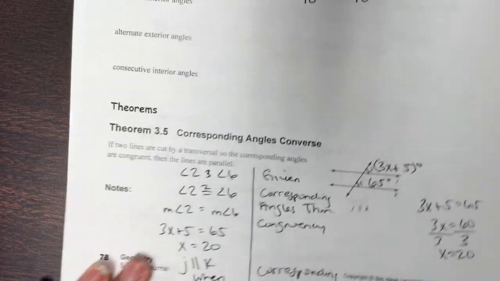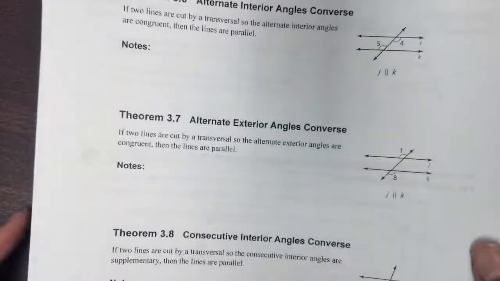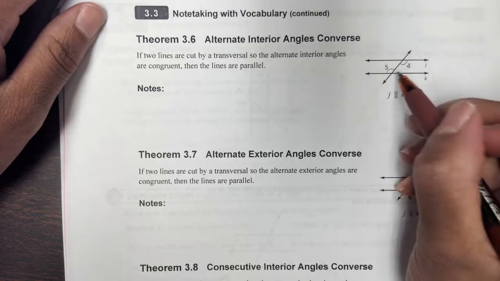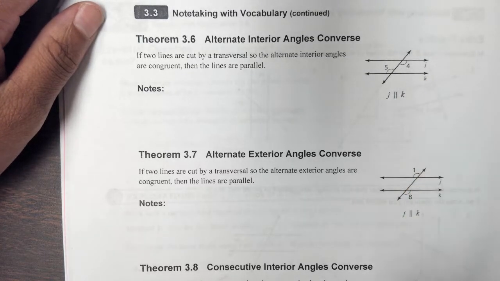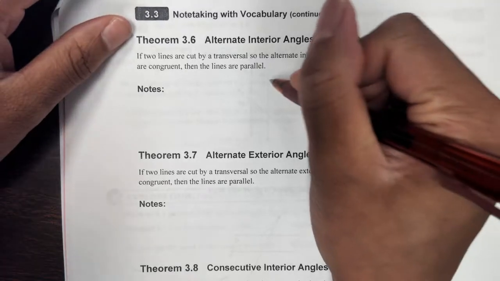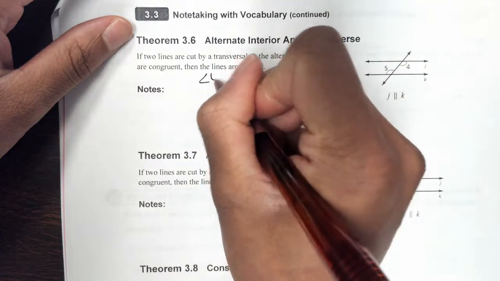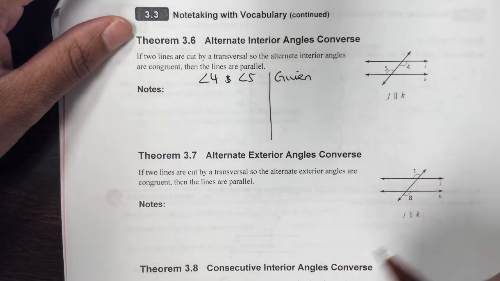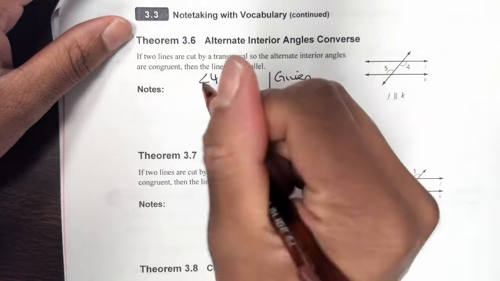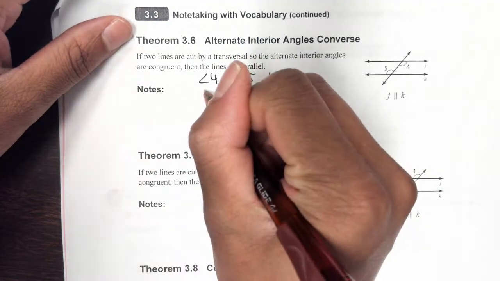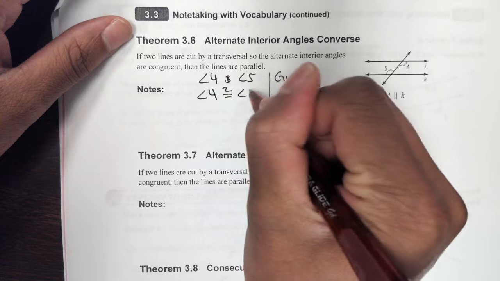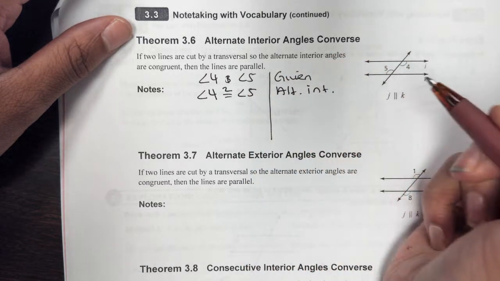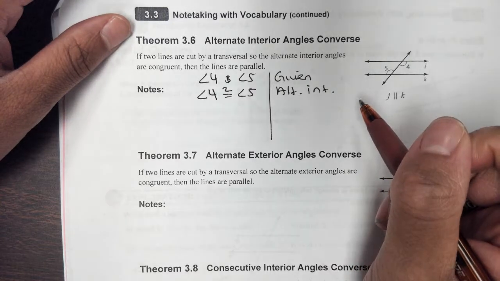Okay, if we flip over to the next side, we have alternate interior angles and its converse. So we have angle 5 and 4, and we're proving that J is parallel to K. So I have angle 4 and angle 5. These are given to me. And angle 4 and angle 5 are congruent. And we know this by alternate interior angles.